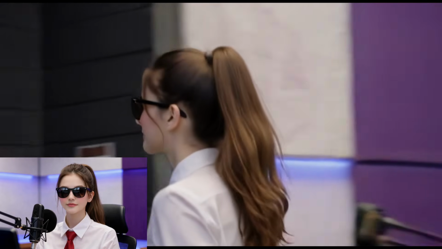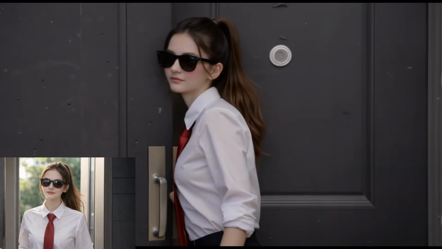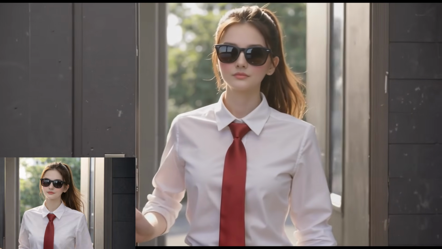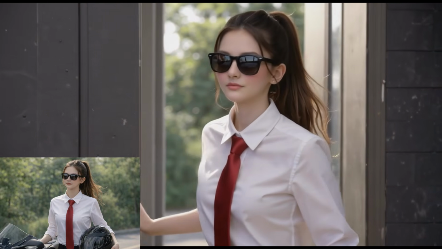The first frame shows her sitting in a room. The middle frame shows her holding the door, right as she's about to step outside. And the last frame shows her walking outdoors, near the bike.